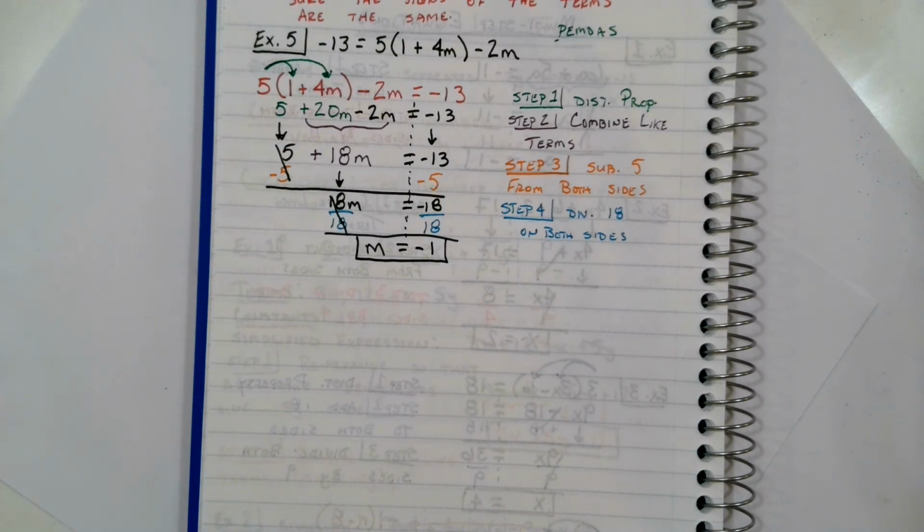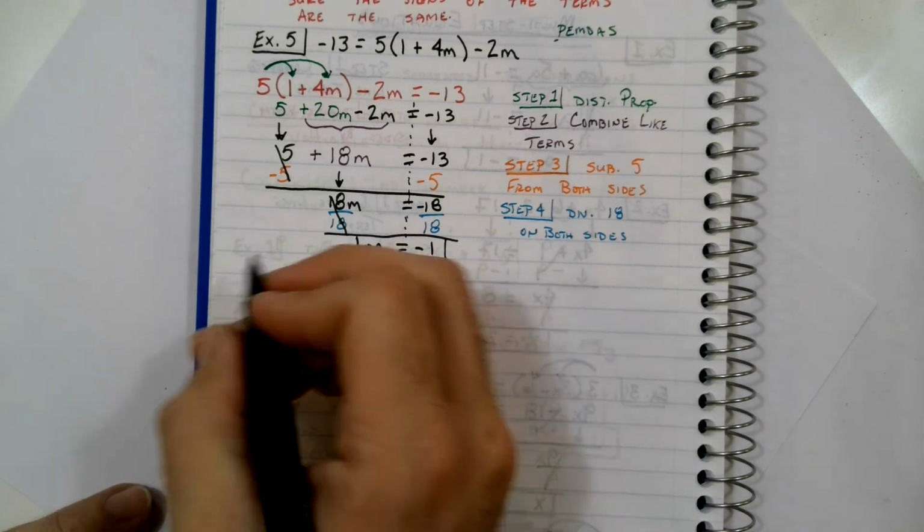So yes, this particular problem, there was a lot going on here. Okay, but if we slow down and break this down and just run through our steps, we can take care of these problems very, very simply. All right, let's look at one more. Okay, and this one's going to be a special case.